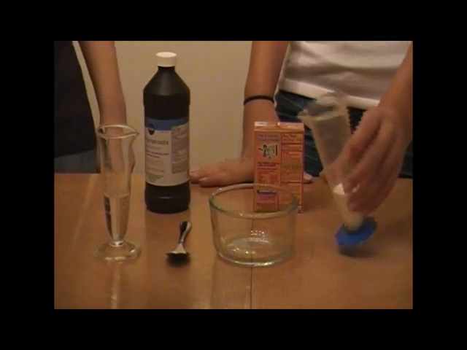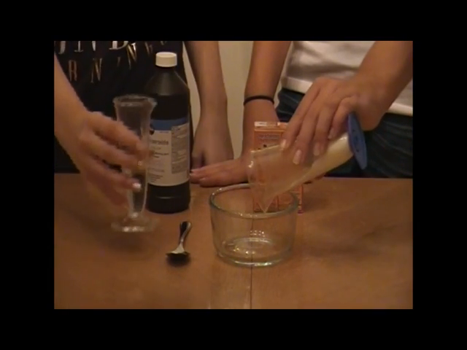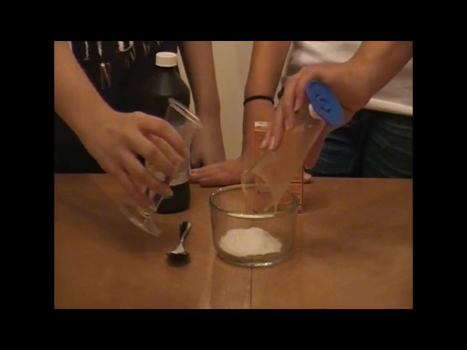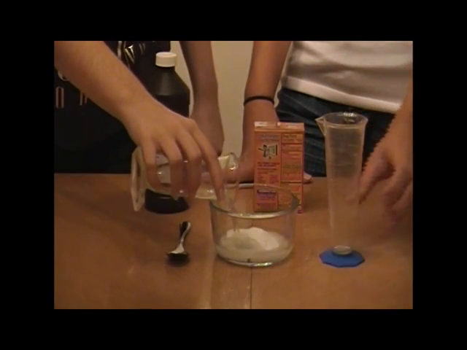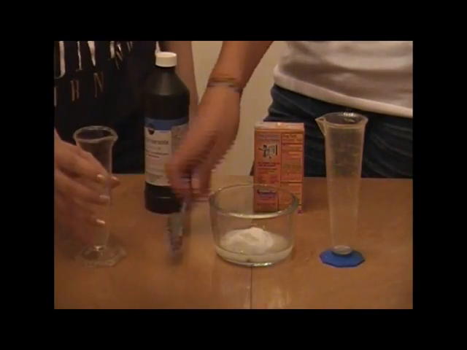To create a mixture, you need to combine two or more pure substances. So watch what happens when we mix the baking soda and hydrogen peroxide.